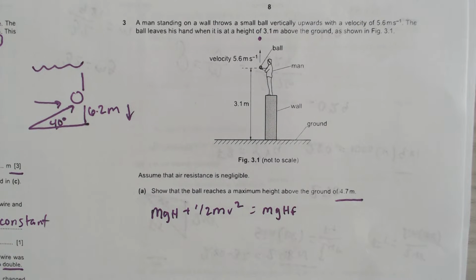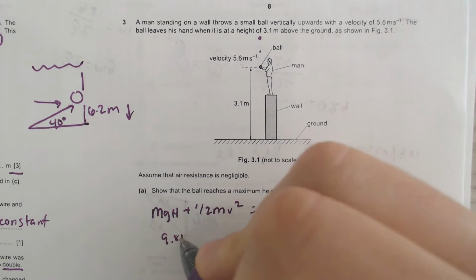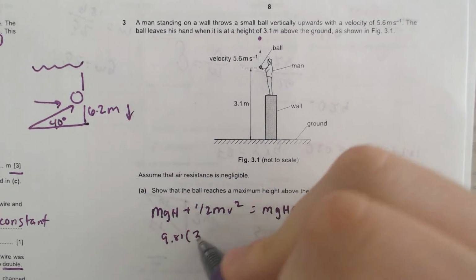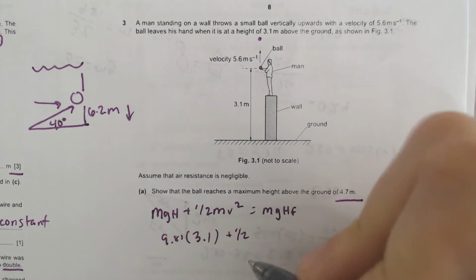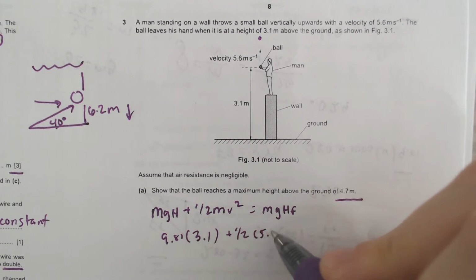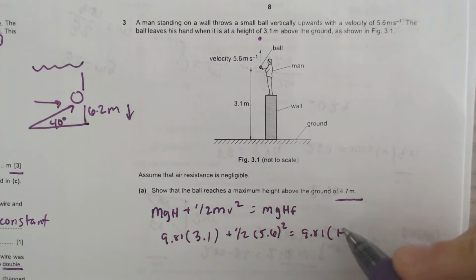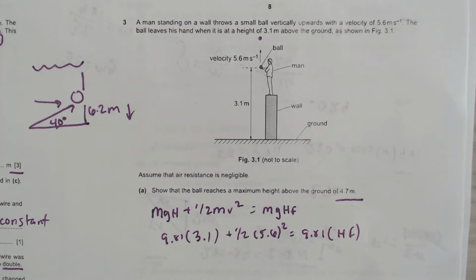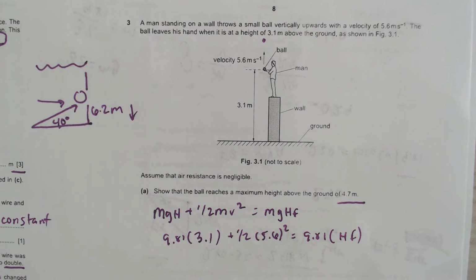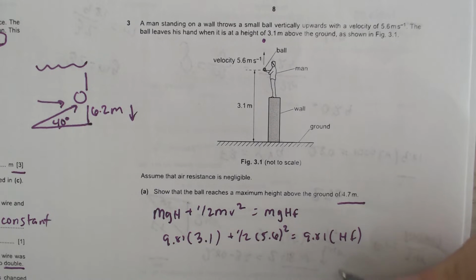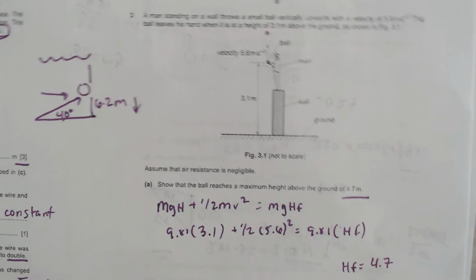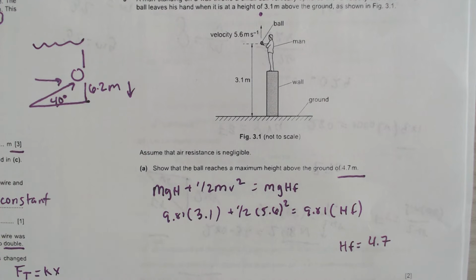All the masses cancel, which is really good news because they didn't give us the mass of the ball. And we would have gravity, 9.81 times 3.1, plus 1/2 v, which was 5.6 squared, would equal 9.81 times h final. And you just solve for h final, and you get your answer. The answer is 4.7 meters for h final. It does say show, but I'm trying to save a little bit of paper because I think that you might want to do the kinematic version as well.